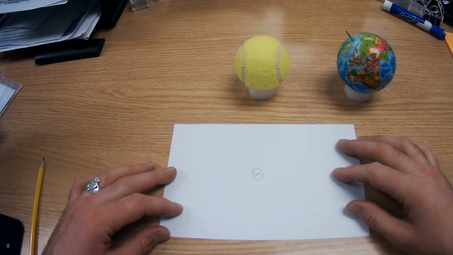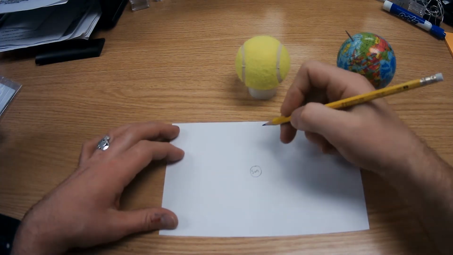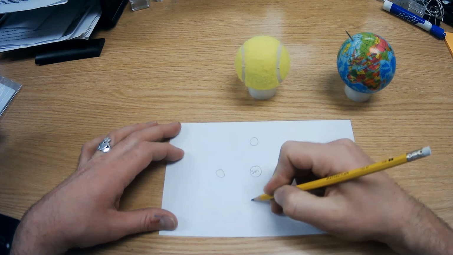So on my paper, I've got a sun drawn here in the center. And around that sun, we're going to go ahead and draw 4 other circles that are going to represent the Earth at different times of the year.